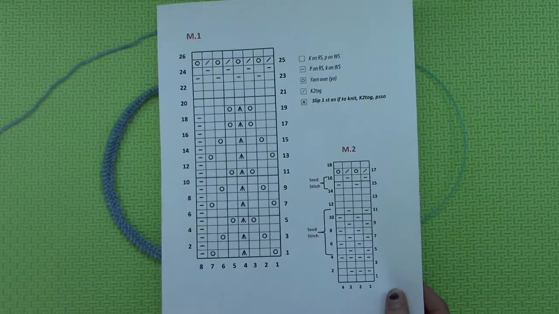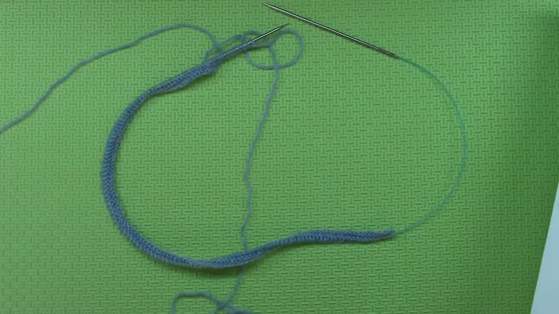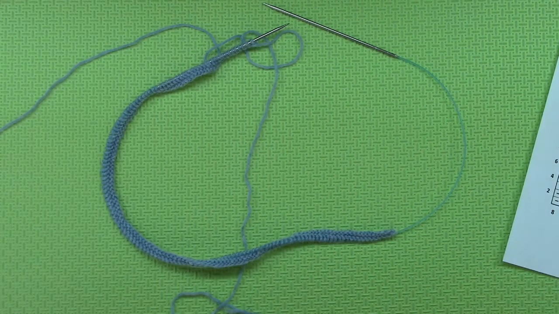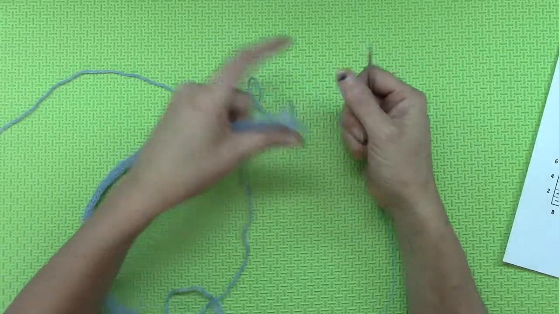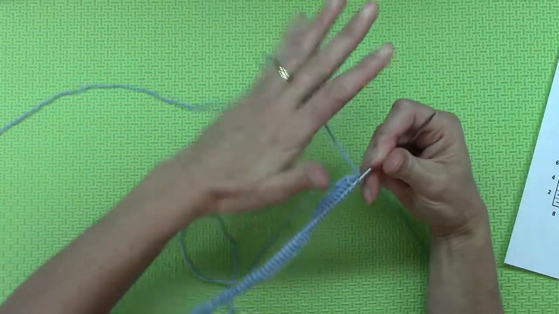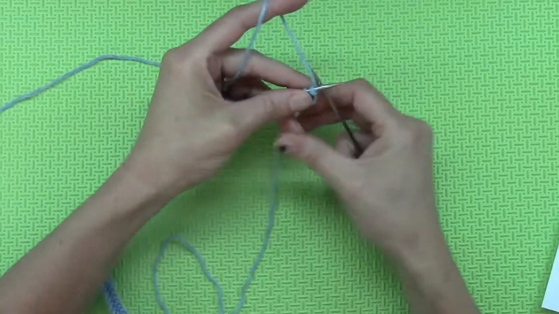All right, so let's follow my step 3 again. It says that, which is going to be row 1 of the lace chart. So do seed stitch for 5 stitches. Repeat M1 until there's 5 stitches left, and end with 5 stitches of seed stitch. What does that mean? Easy. Again, sorry for the thumb. So ugly. It takes so long to grow out.